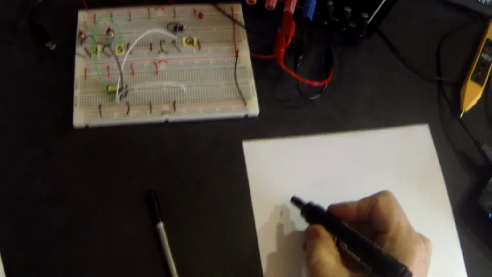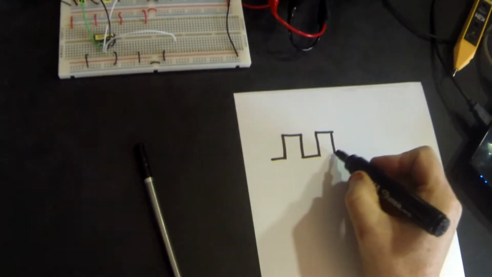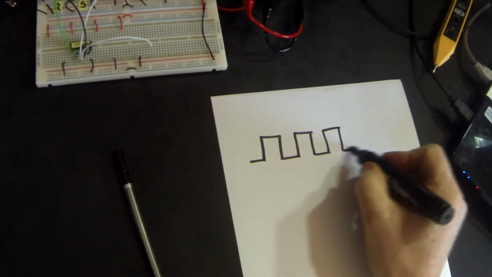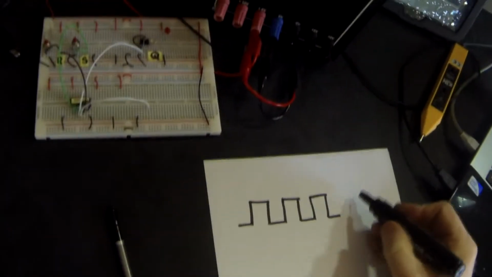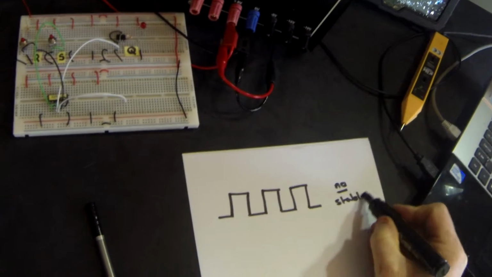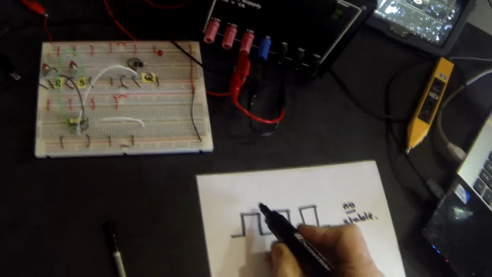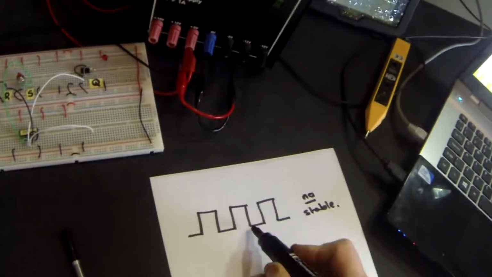Looking at the A-stable, if we remember, an A-stable was a continuously changing output waveform. It oscillated. In other words, it had no stable states because it changed and then changed down and up and down.